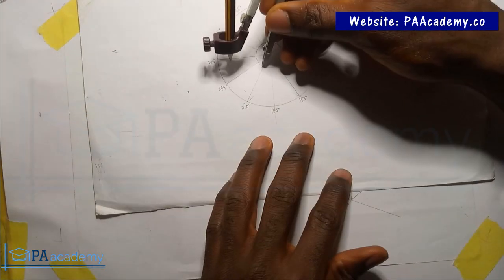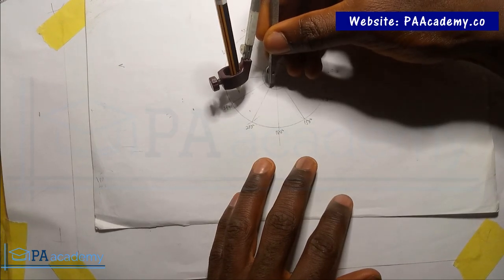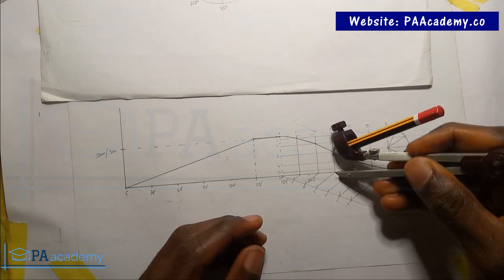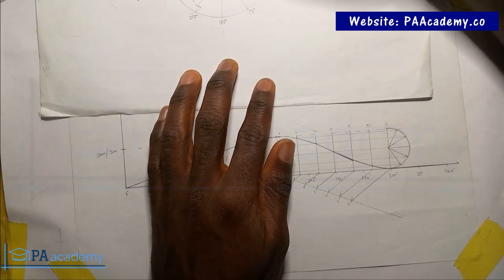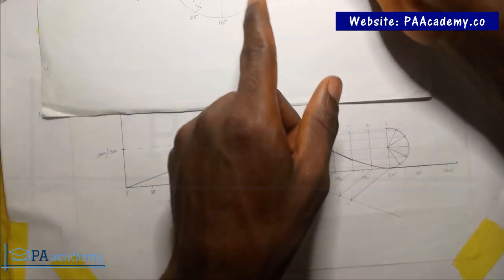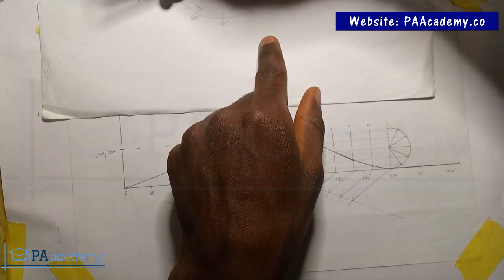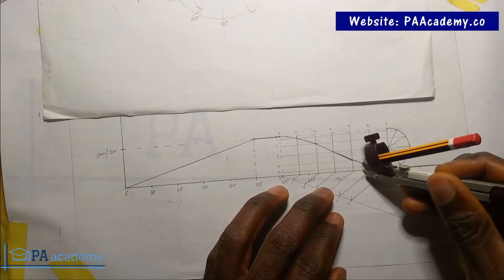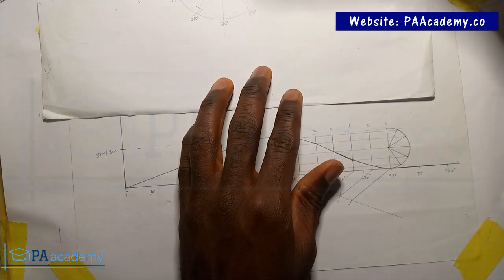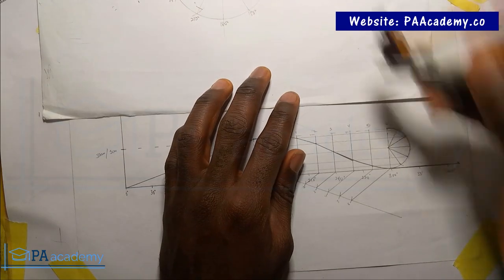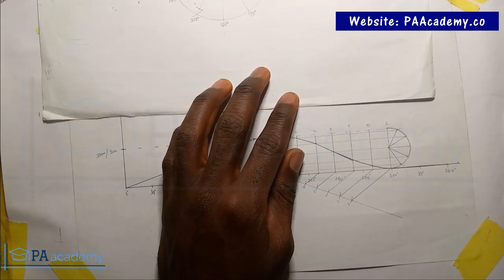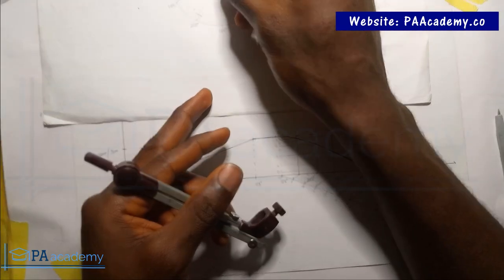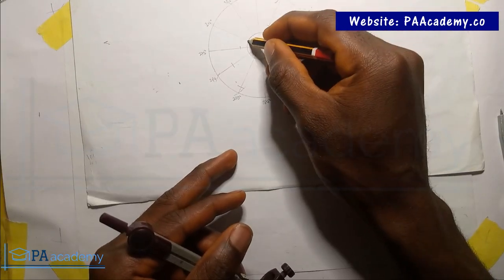for 210, this is it. Then the next one is 240. You adjust your compass to the height of 240. Then you come here. You place the pin or the pointer of your compass on the smaller circle, don't forget. So that's for 240. For 270, this is 270. And then on 300, point 300 now lies on the circumference of the cam itself from 300 to 360.